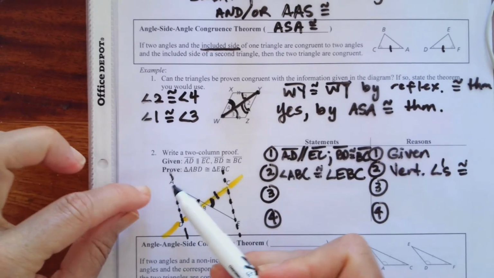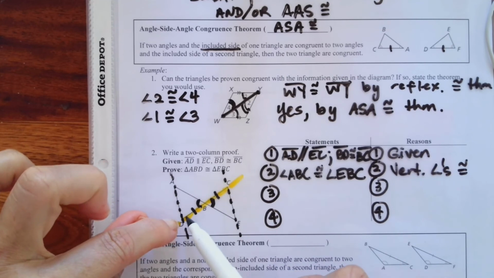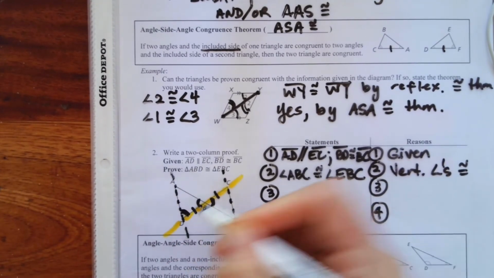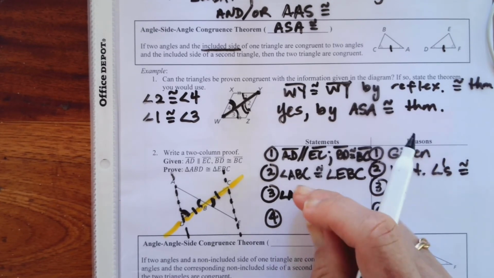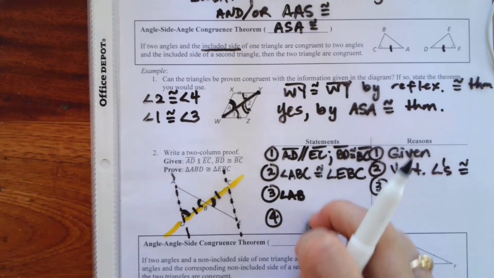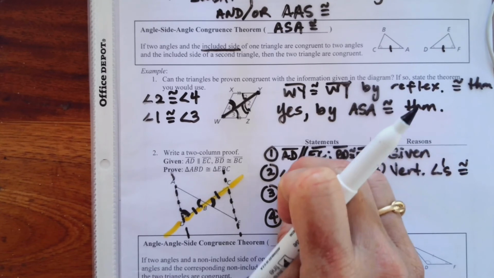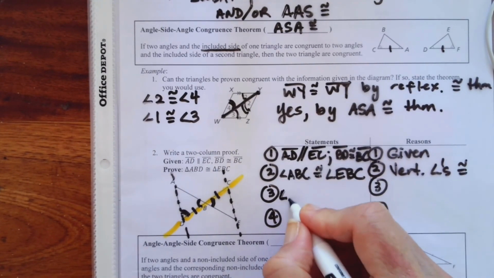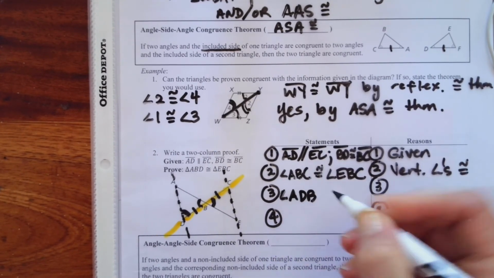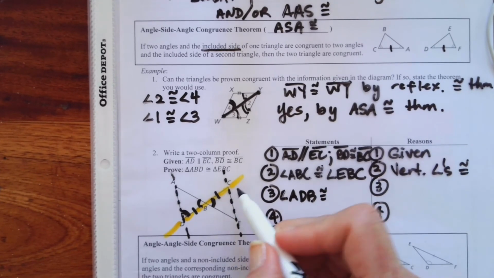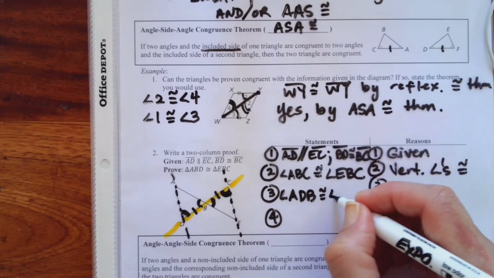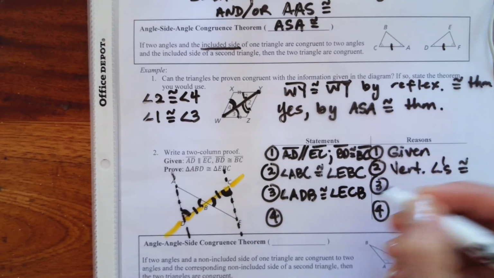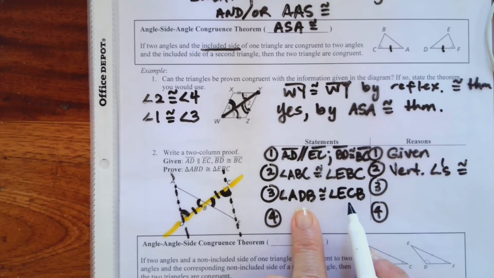Now I can say that angle ADB, this angle here, sorry, ADB. That's why working in pencil is sometimes better. ADB is congruent to this one here, which is ECB. And again, this is why the ordering matters, because that's a different angle if I had switched that.